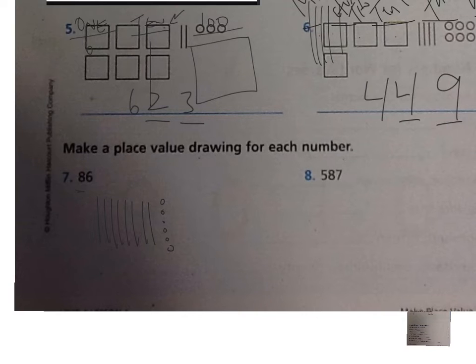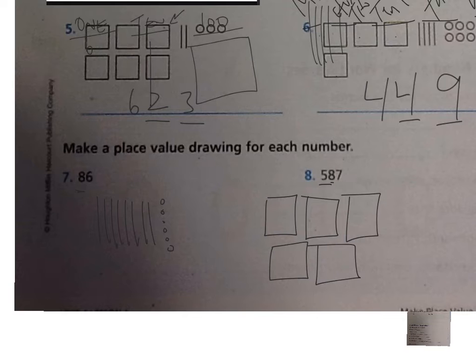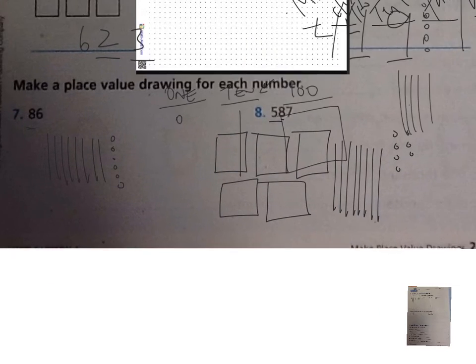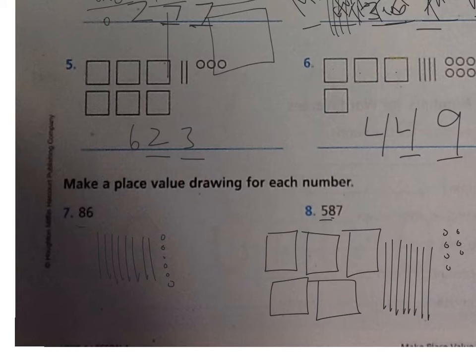Alright, so hopefully for this you said, okay, I have 5 hundreds, so I'm going to make 5 squares. 3, 4, 5, and then you have 8 tens. So you have 1, 2, 3, 4, 5, 6, 7, 8, and you have 7 ones: 1, 2, 3, 4, 5, 6, 7. Hopefully that's the picture you drew. If not, you'll get there because it's our first lesson in Unit 4.